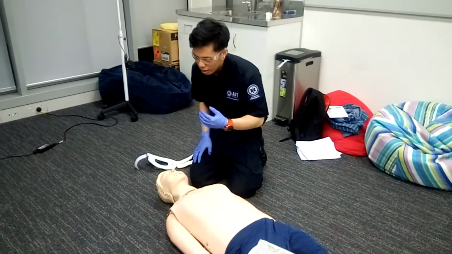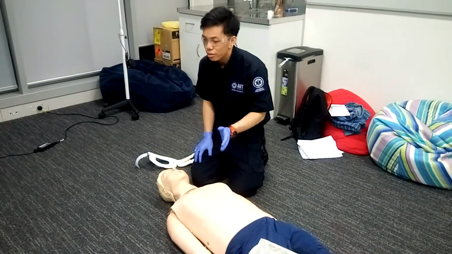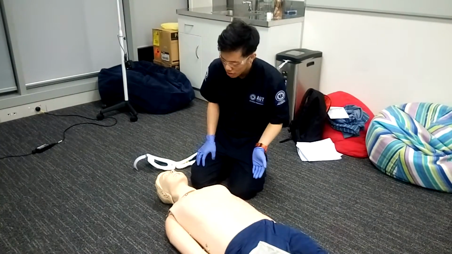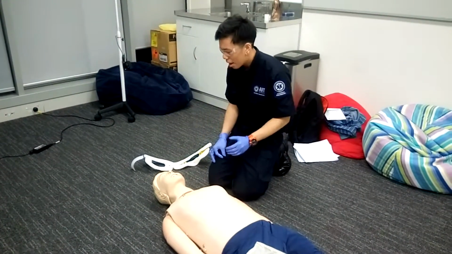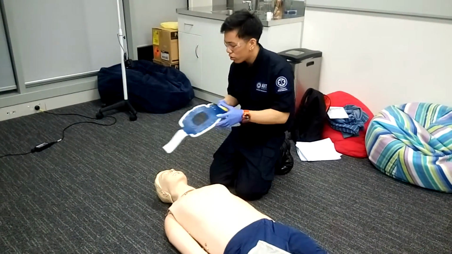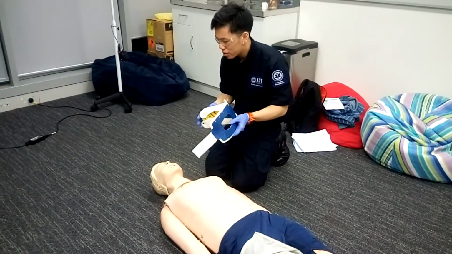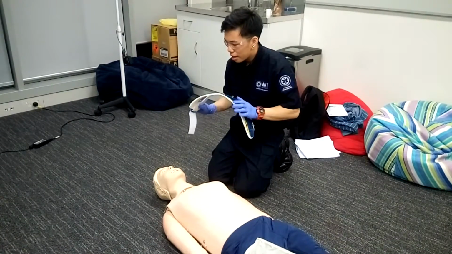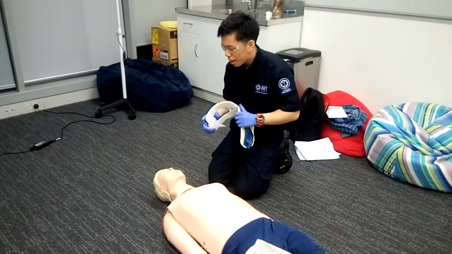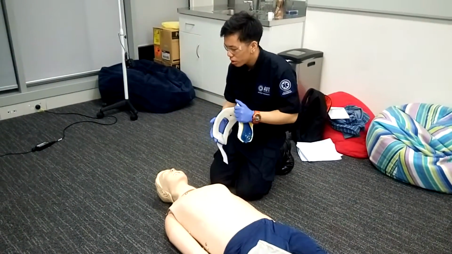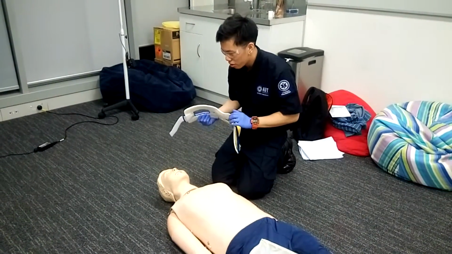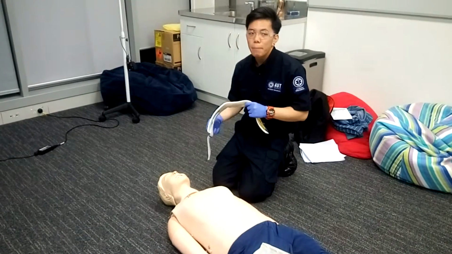So before I apply a C-collar onto the patient, I will first explain the procedure and gain his consent. So Mr. A, I will be applying a cervical collar onto your neck. This is just to immobilize your cervical spine. And is it alright if I get my partner to just hold your head in a neutral alignment while I measure and apply the collar? So he has given me his consent.